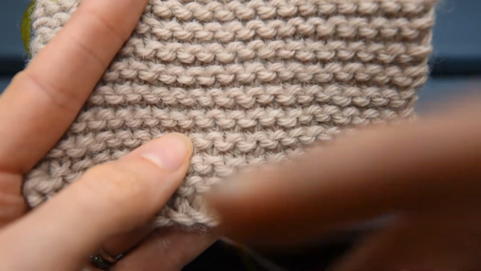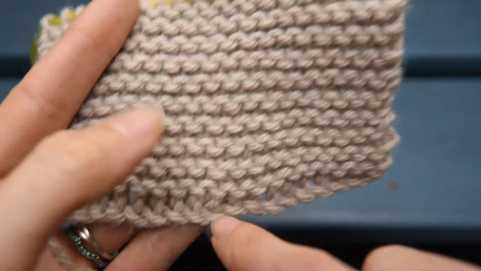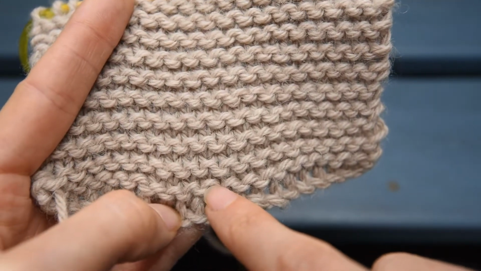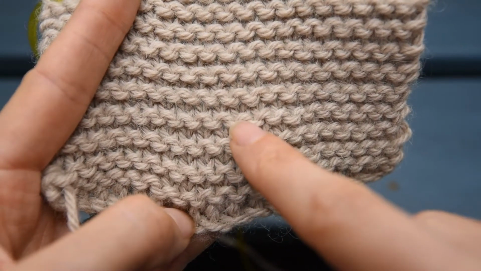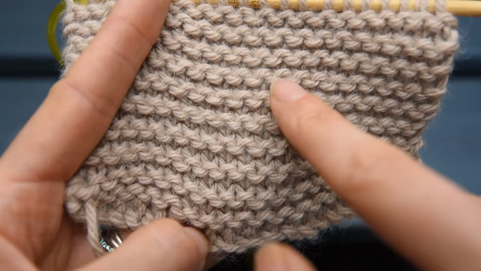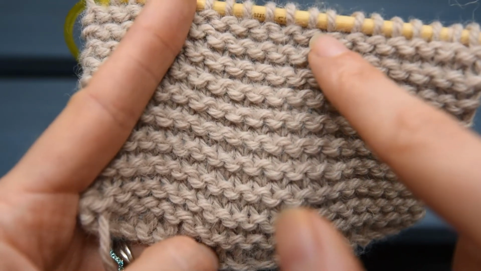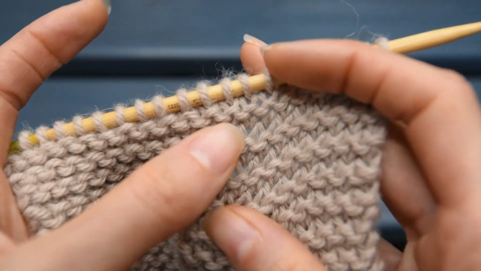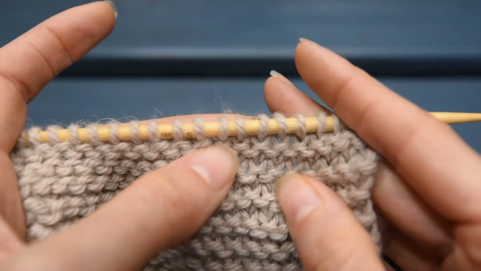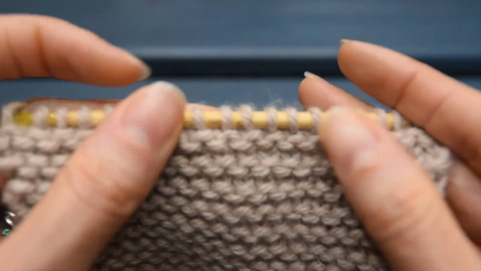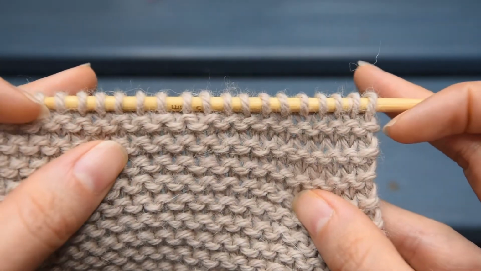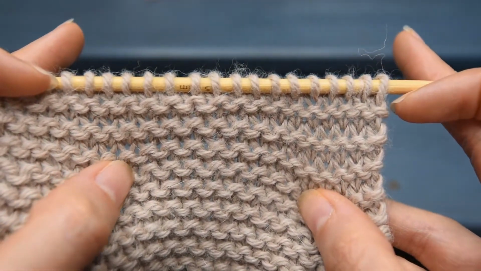I can count 2 by 2, which makes that sample made with 2, 4, 6, 8, 10, 12, 14, 16, 18, 20. That one is the 20th row, and the one on my needles with all the stitches on the needles is row 21. And that's all I had to say about garter stitch.